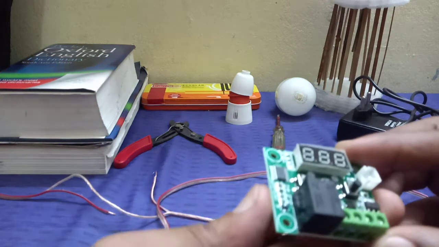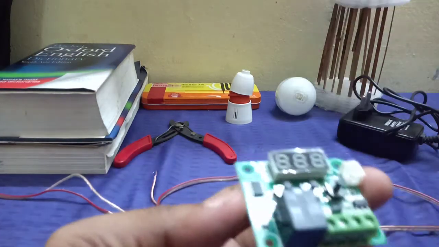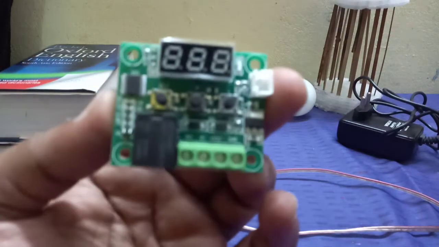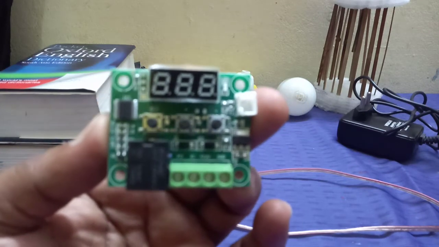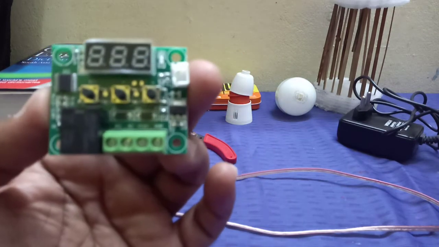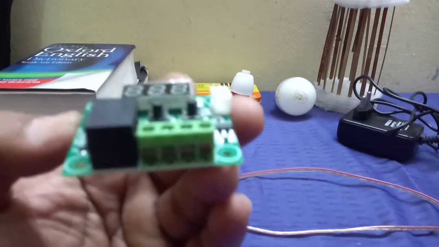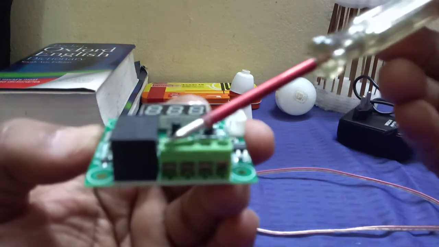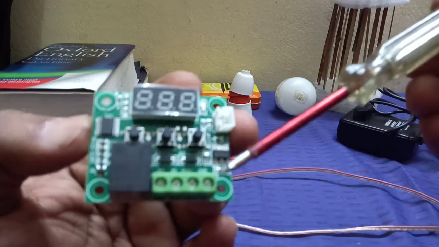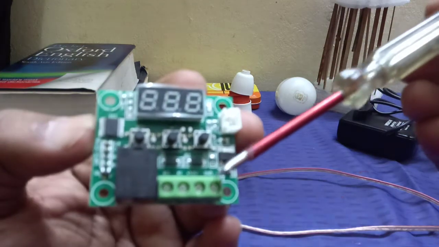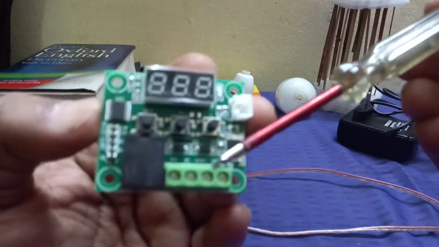Before connecting this, let us identify the various parts of this thermostat. As you can see, the thermostat consists of 4 connection terminals.